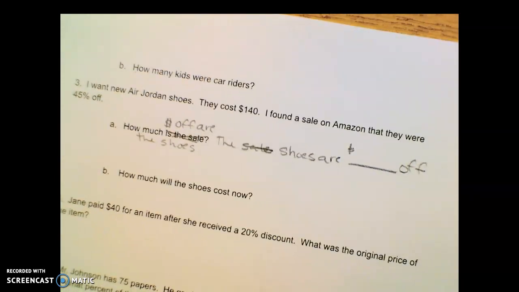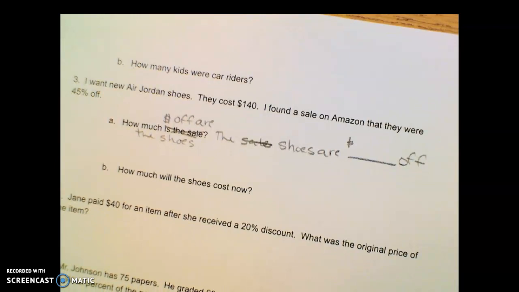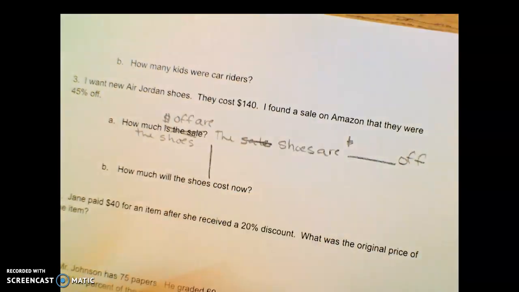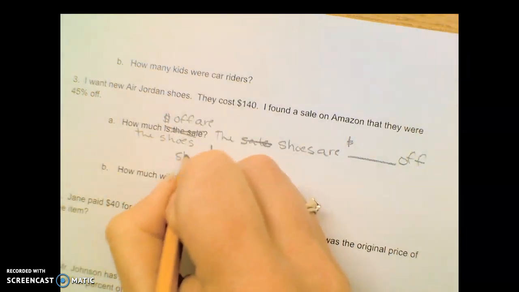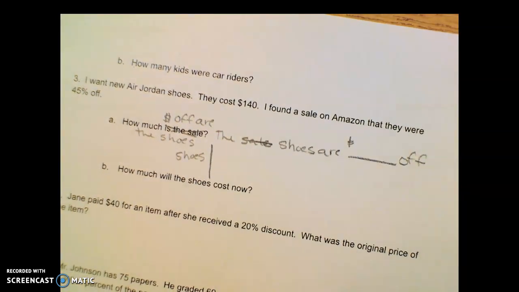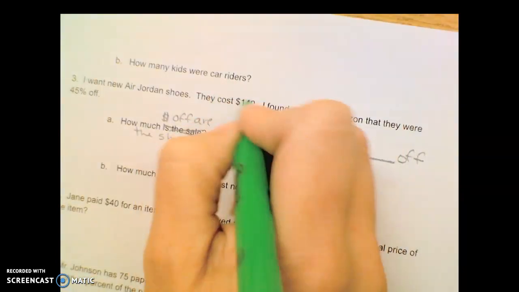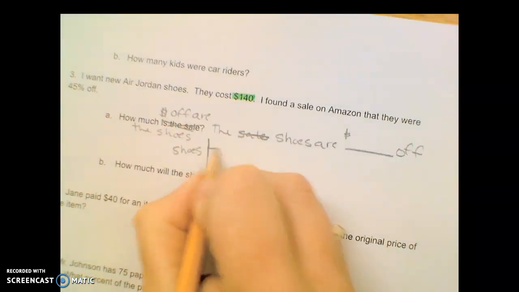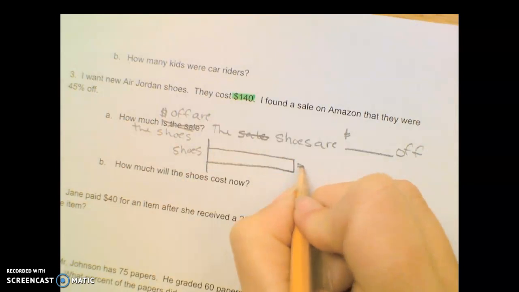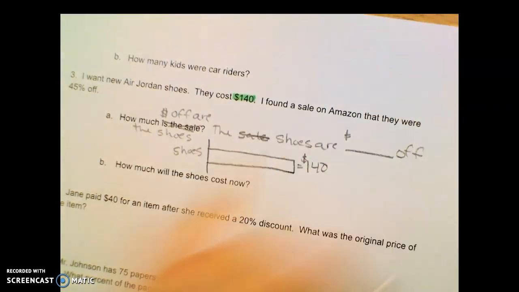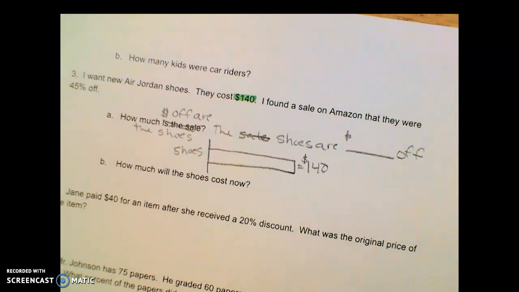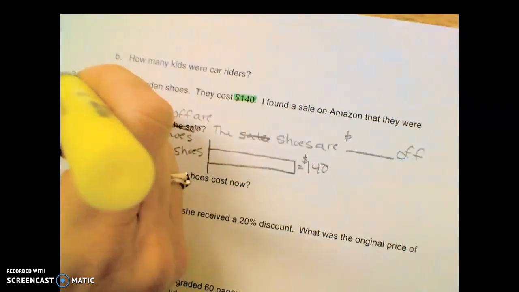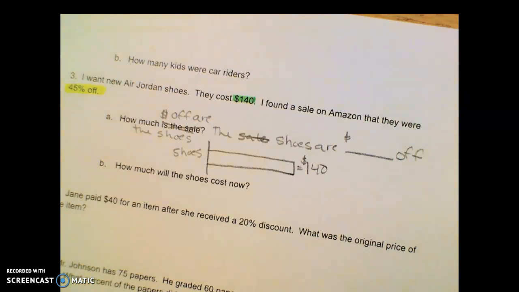So am I looking for a part or the whole? Well, the part that is off is what I'm looking for. So that's a part. So when I go to draw my model, who or what are we talking about? We're talking about shoes. What do we know about the shoes? We know that they cost $140. Is that $140 the total or a part? That would be the total. So when I draw this, I can immediately say they equal $140. But then I found a sale on Amazon that they were 45% off. So 45% off is the part that I'm looking for.